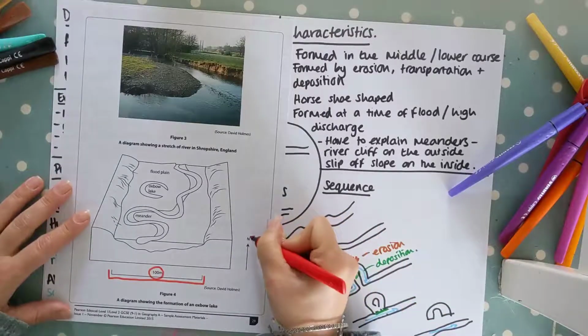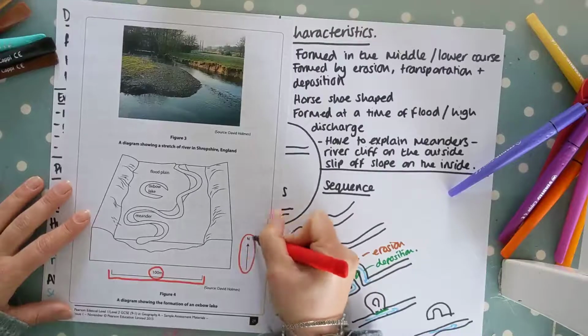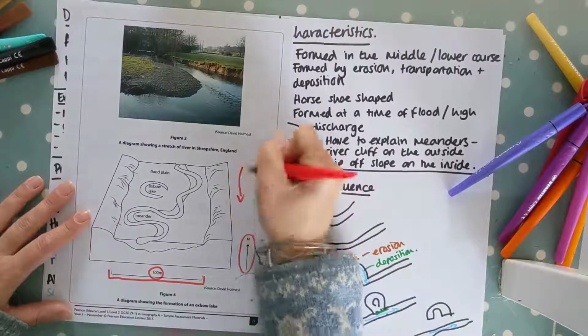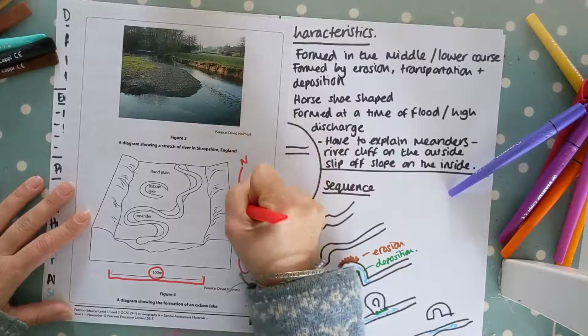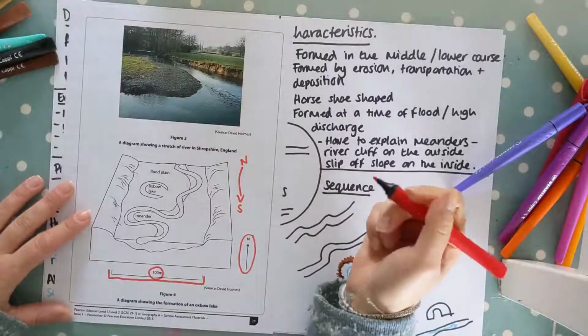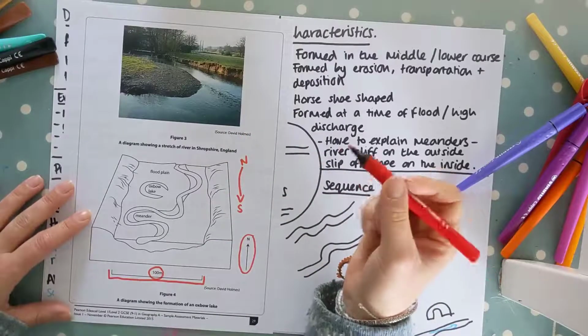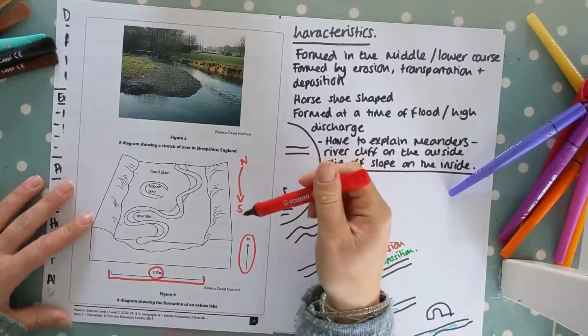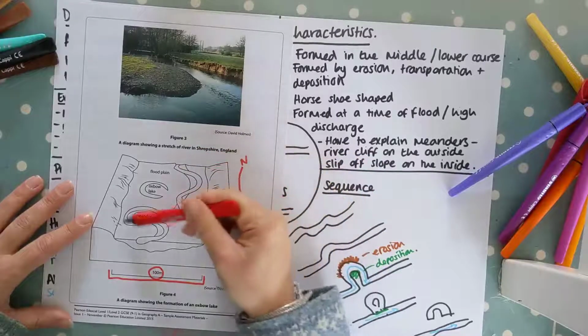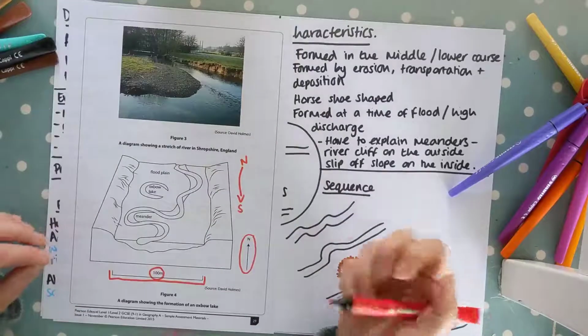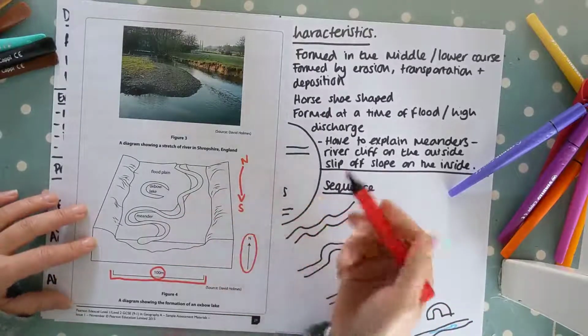We're also told that the top of the picture is north, which suggests that the river is flowing from north to south. Remember, rivers always flow downhill, and that suggests it's flowing north to south. So it's going from here and winding down, going downstream, so south.